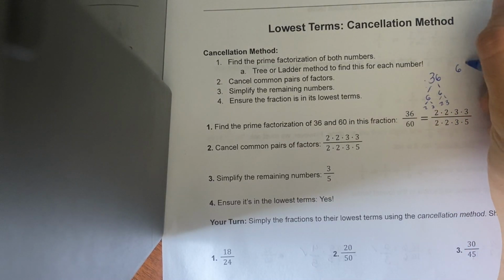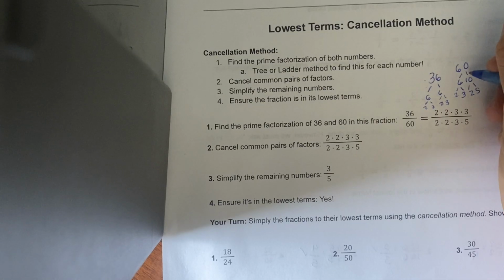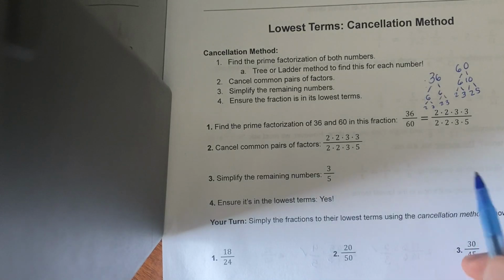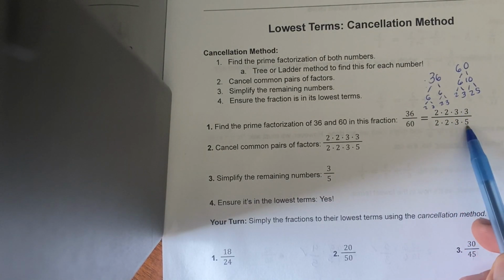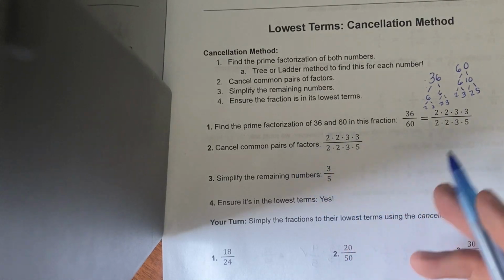For 60, I'll do the tree method as well, just because it makes it a little less writing. So we have 2 times 3 equals 6, and 2 times 5 equals 10. 6 times 10 equals 60. So I double checked my work. That should be correct. Let's move the 2 and the 2 down here, and then the 3 here, and then the 5. Next step, cancel out the common pairs.